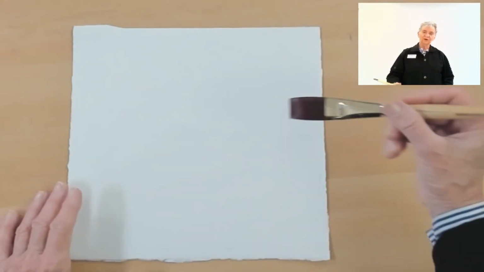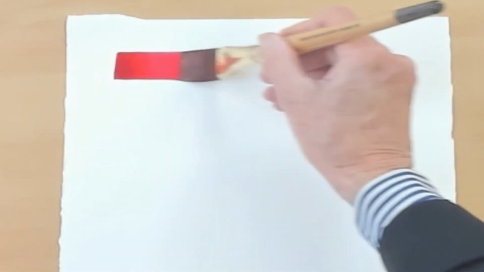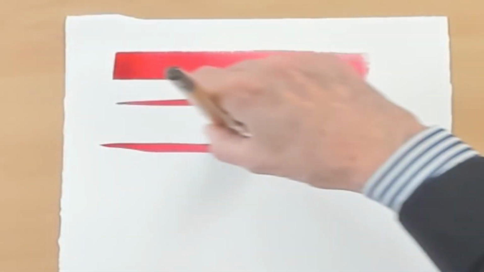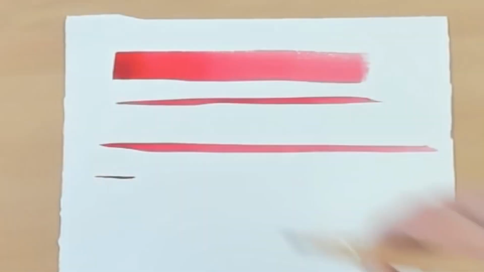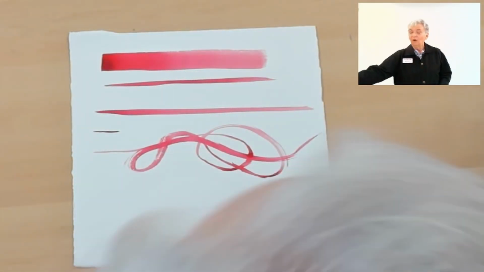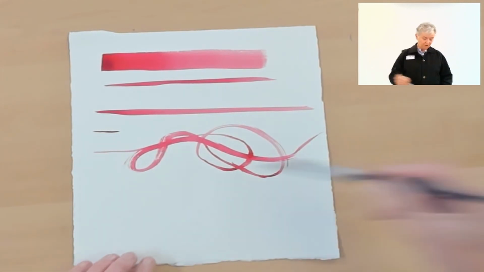We can discuss line in terms of direction, evenness, thickness, length. We can also talk about line in terms of whether it is actual line or implied line. So let me give you some examples. So, for example, line can be thick. Line can be thin. Line can be long, or it can be short. You can have a continuous line, or you can have a broken line.